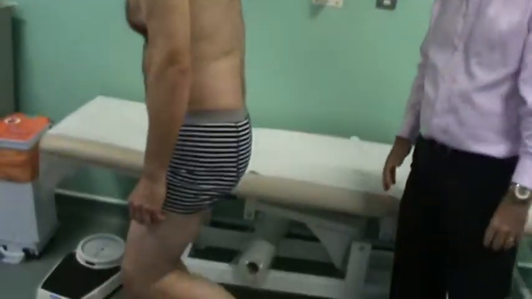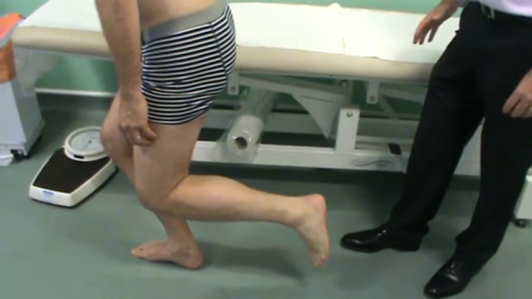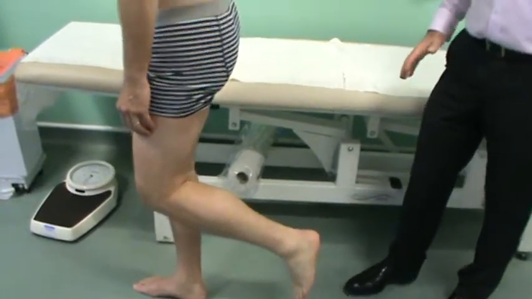We would then assess his core stability, and to do this we would ask him to do a single leg squat, and if we could just ask you to do that. And we're looking for any movement, any internal rotation, abduction of his knee that may indicate that his core stability is weak. Following this, we would then move on and assess his movement.